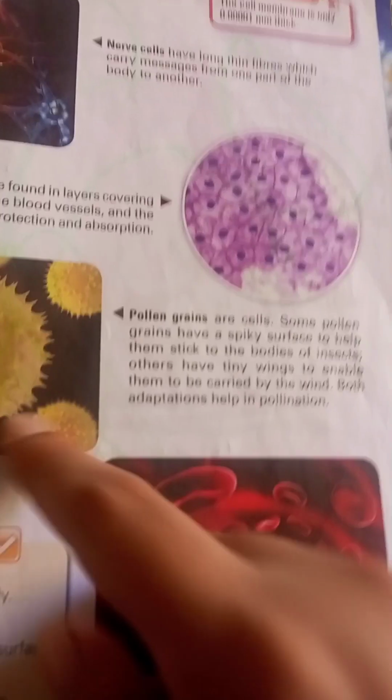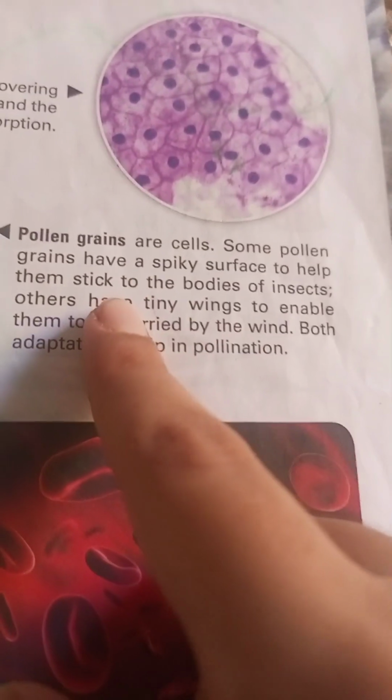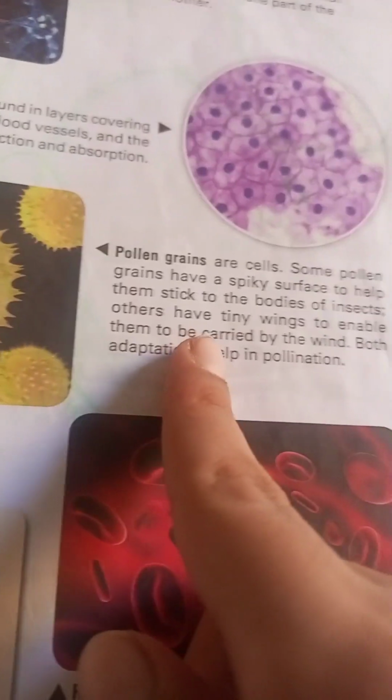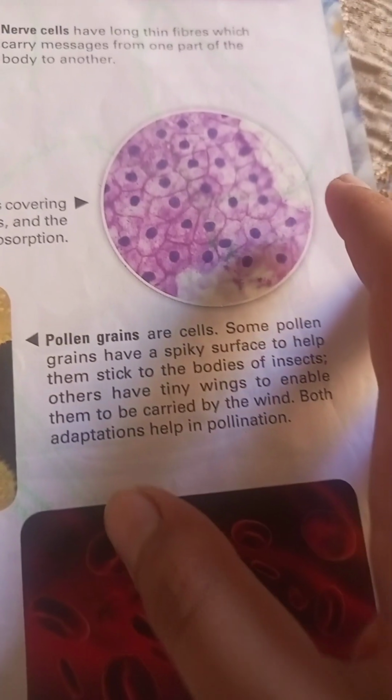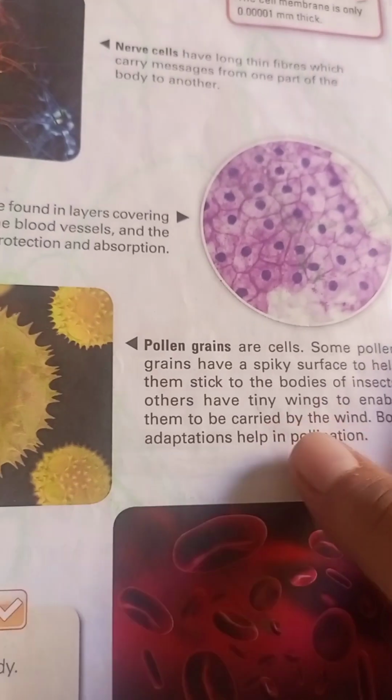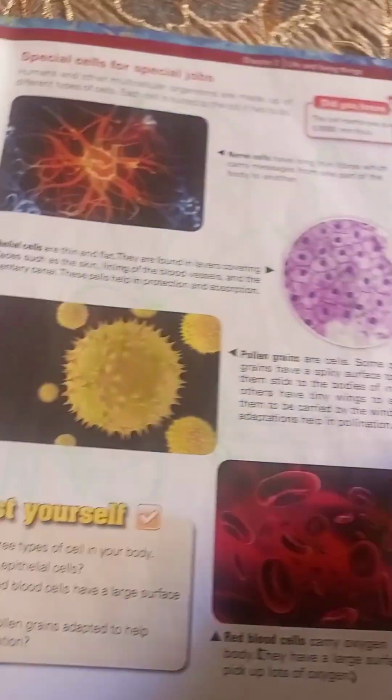Pollen grains are cells which, some of them, have spiky surfaces like this. Some of them have tiny wings, and both forms help in pollination. The ones that have spiky surfaces let them stick to the surfaces of creatures like insects, and the others have tiny wings, which let them be carried by the wind.